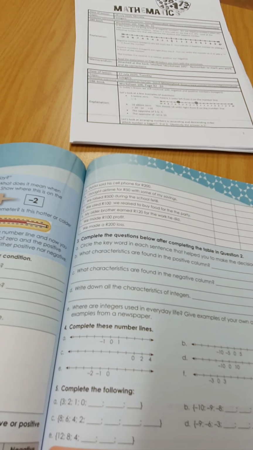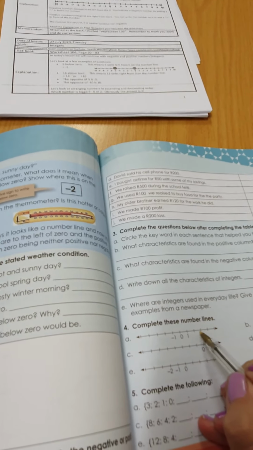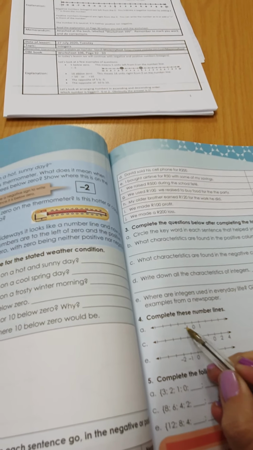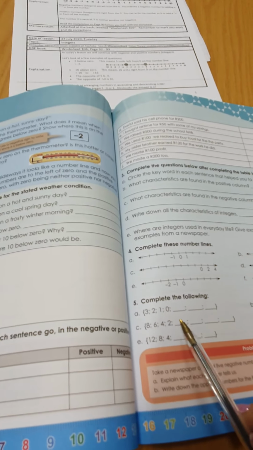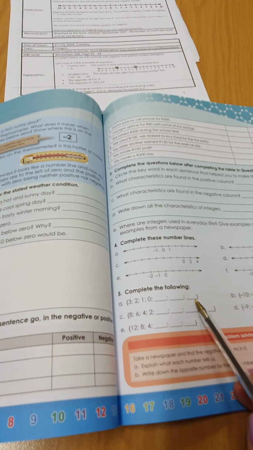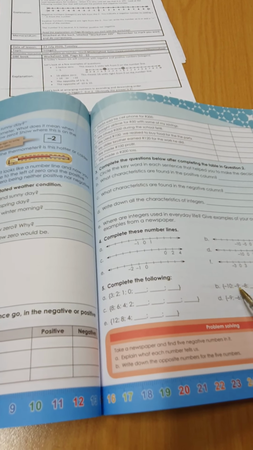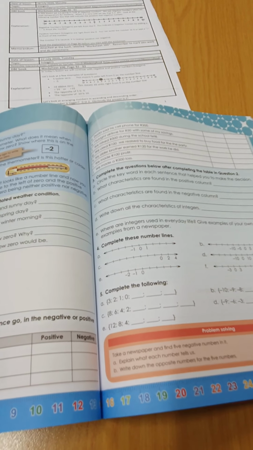At number 3, it says complete the questions below after completing the table in question 2. So literally you're just going to answer. Number 4, we've got a bit of complete these number lines. So 0, 1, 2, 3, 4, minus 1, minus 2, minus 3, minus 4, minus 5. That's rather easy, guys. Number 5, complete the following. 3, 2, 1, 0, minus 1, minus 2, minus 3. Minus 10, minus 9, minus 8, minus 7, minus 6, minus 5.